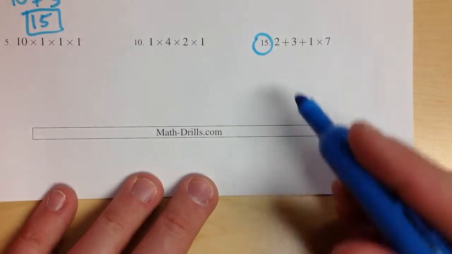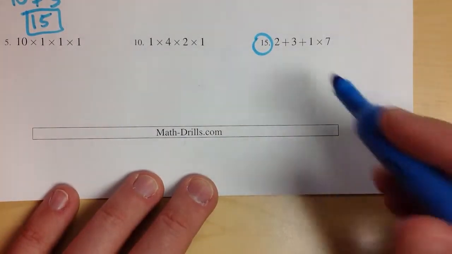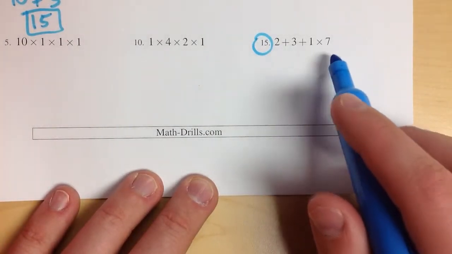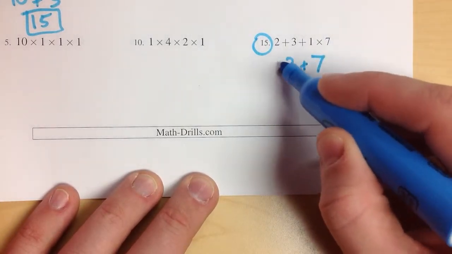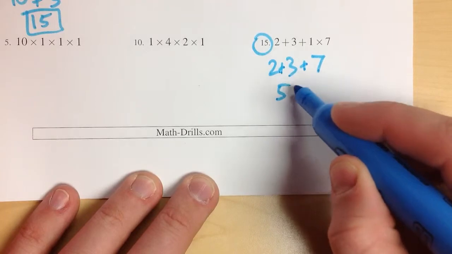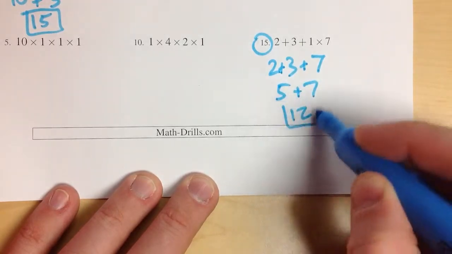The last one I was going to show over here is number 15, the last one. 2 plus 3 plus 1 times 7. I do 1 times 7 first. Then 2 plus 3 is 5. 5 plus 7 is 12. So that's the order those should be done in.